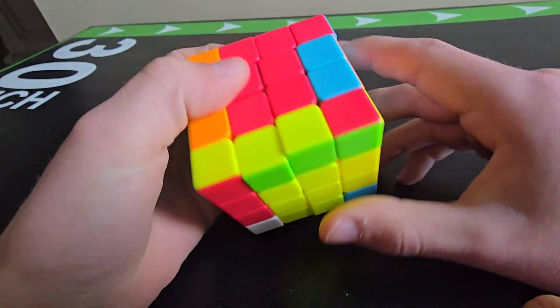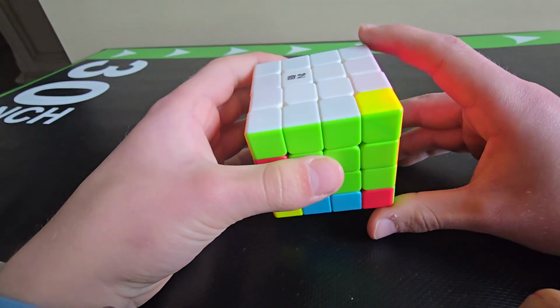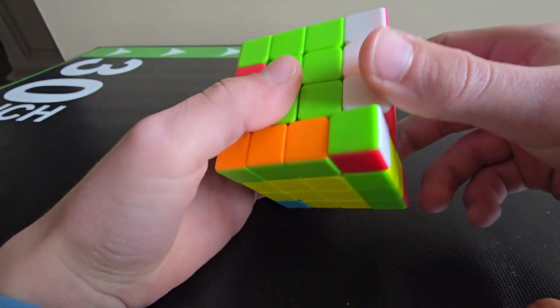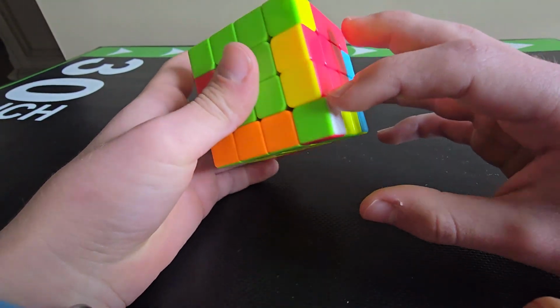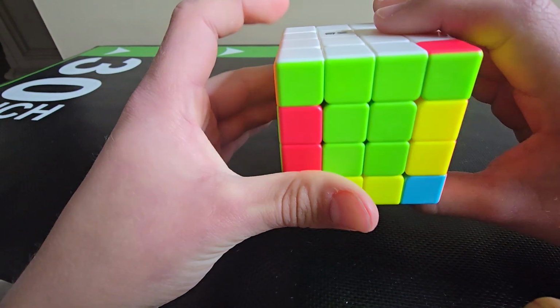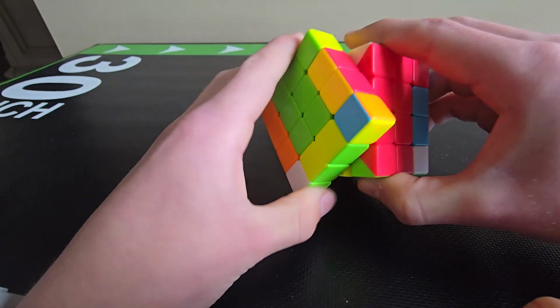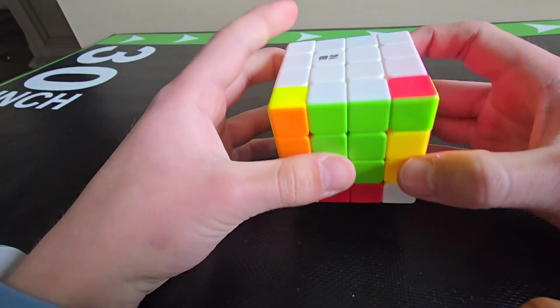And then for this last one, it's on the bottom. But I'm going to show you guys if you have it on top, and it's like this way.